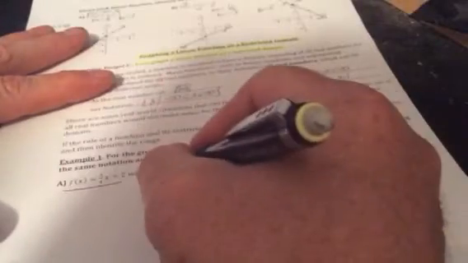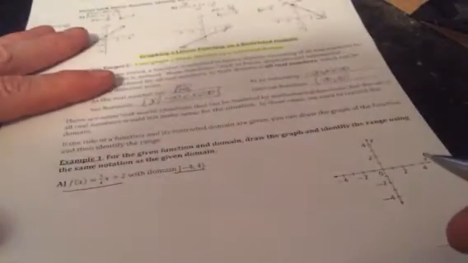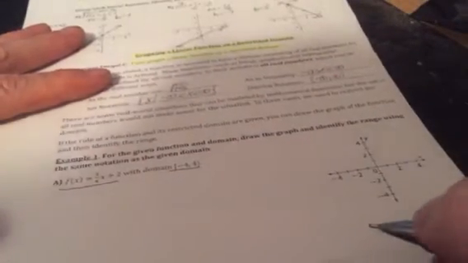So here we go, we got this equation. We have a restricted domain. So we really only need 2 points to make a line. So we're gonna take these x values, this is the list of my x values, and plug them into this equation. Let's start with -4.